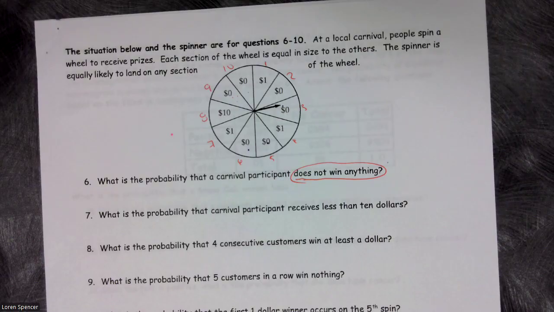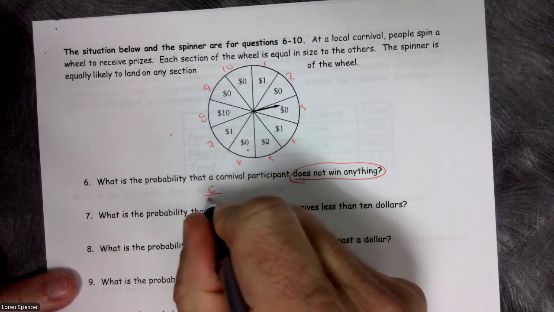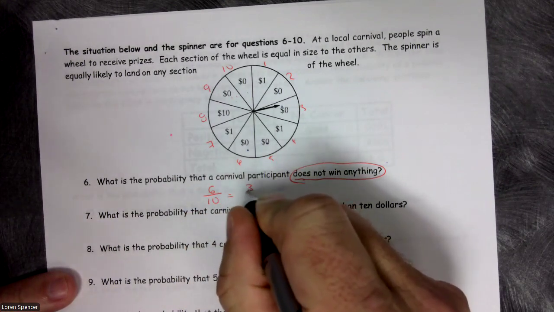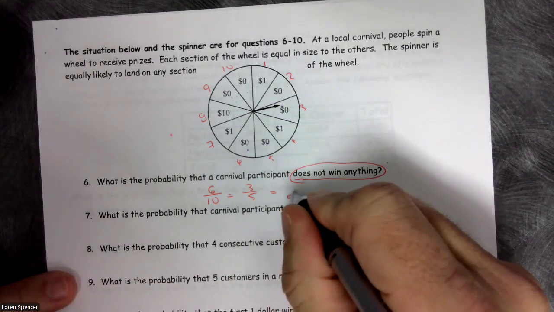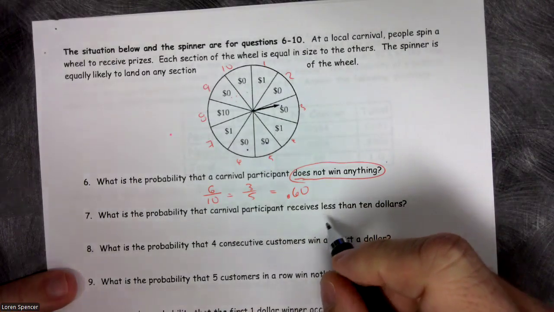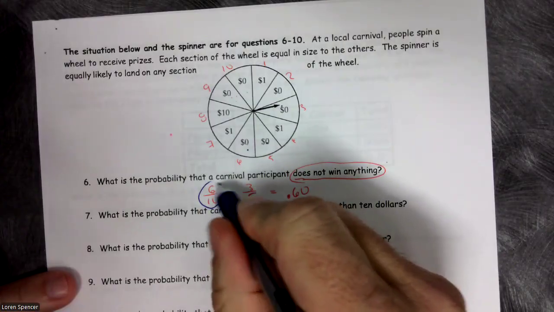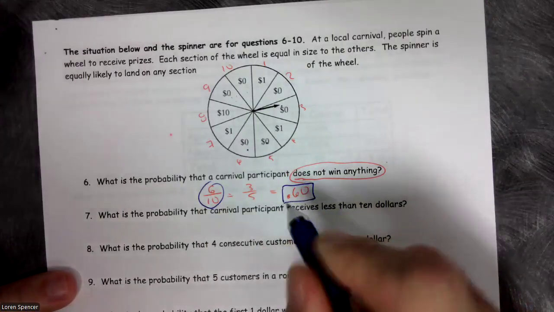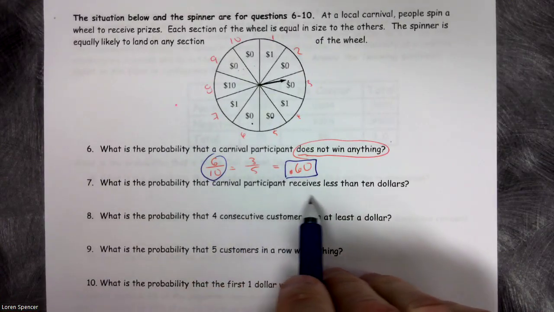Okay. I have to see that first fraction. This is a must have, and then I'd like to see you convert it to a decimal. What's the probability a carnival participant receives less than $10? Well, how many times does that happen? When I look at the wheel, all but one of them are less. So that would be 9 out of 10 equals 0.90.